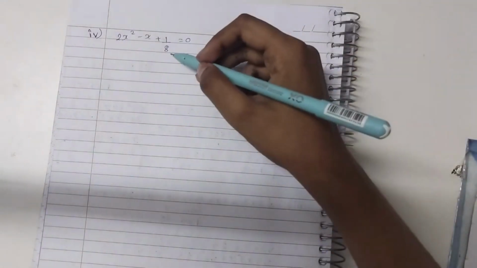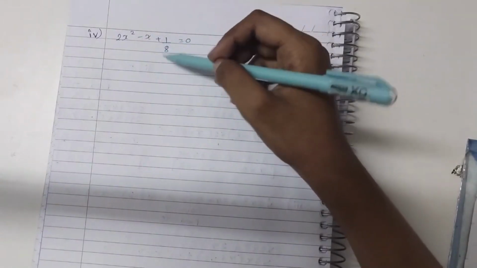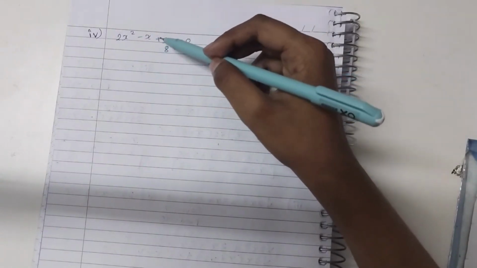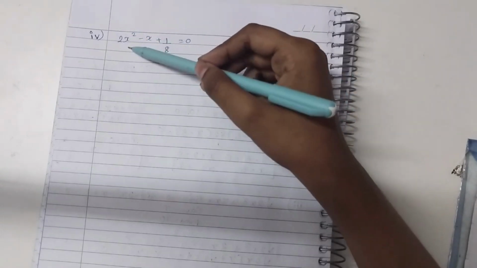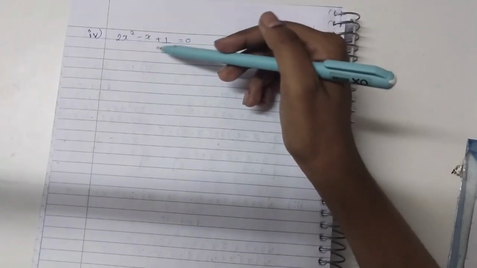In the fourth question, they've given that 2x squared minus x plus 1 by 8 is equal to 0. We'll notice that in this question, we have 8 as a denominator. In order to make this much simpler to calculate, we're going to multiply 8 with the numerator and the denominator of both these two terms so that all three terms have the same denominator.